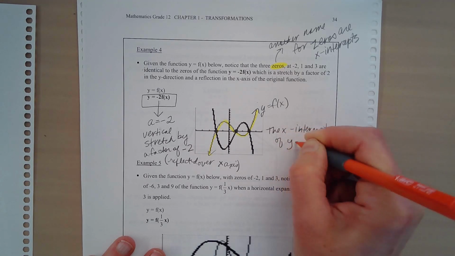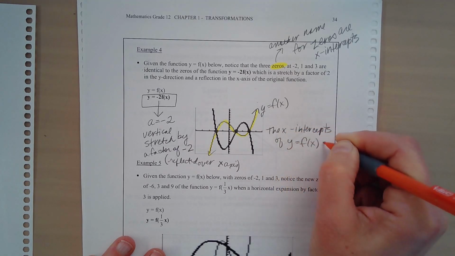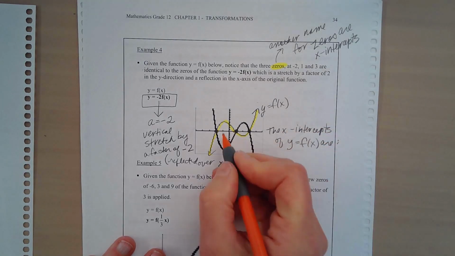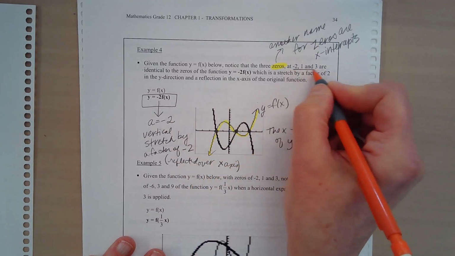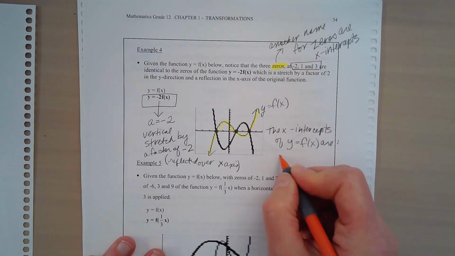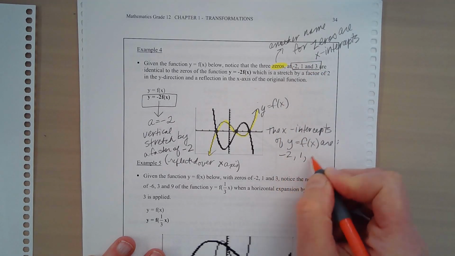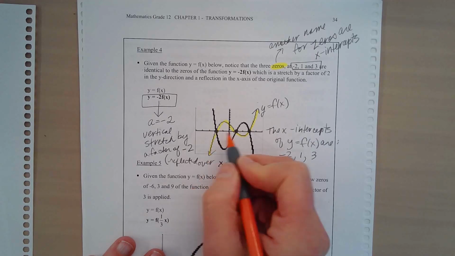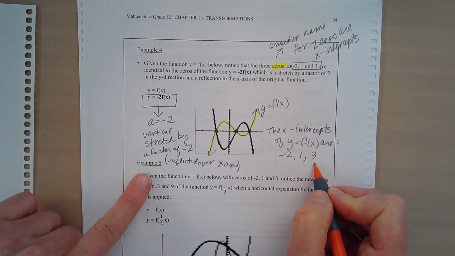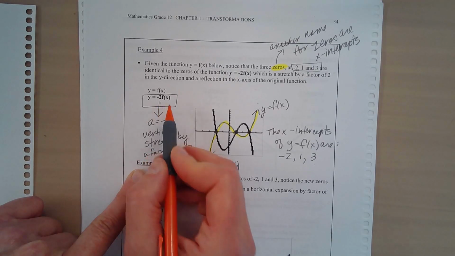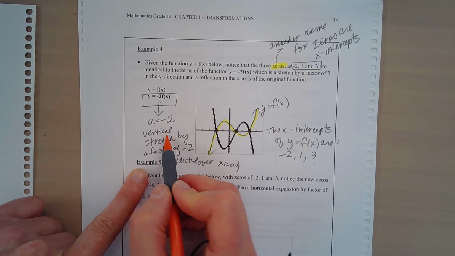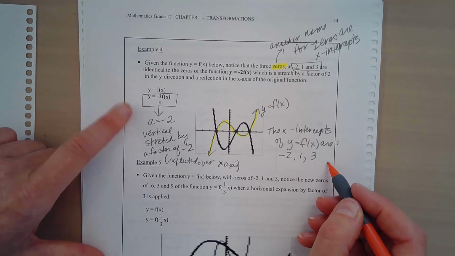Okay, so the x-intercepts of this graph, the x-intercepts of y equals f of x are, okay, it's hard to see on this graph because no numbers are given, so I'm counting notches, but they actually gave them to me up here anyway. -2, 1, 3. -2, 1, and 3. Those are the x-intercepts, right? If A is -2, it only affects the y value, correct? The x-intercepts aren't affected by an A value, correct?